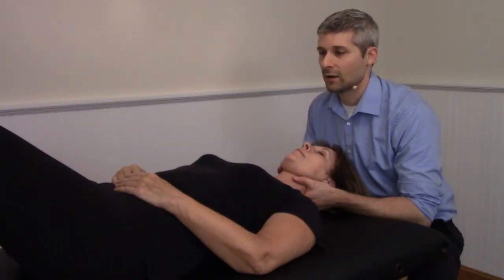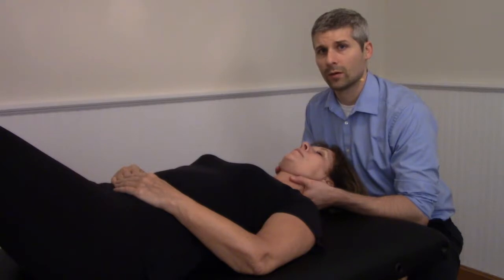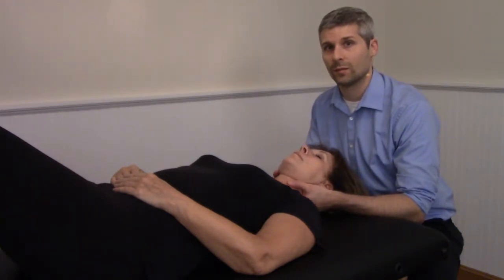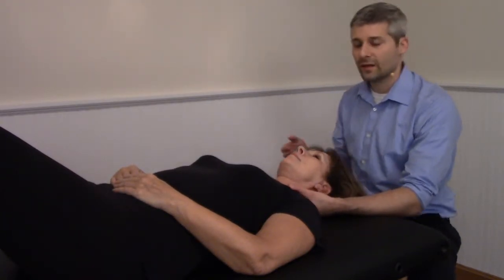So she's relaxing her head. I'm pulling. Normally I'd go a little bit longer, but we're going to take a little break here so we can move along. And we reassess.